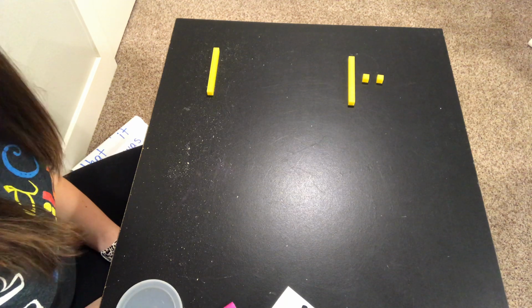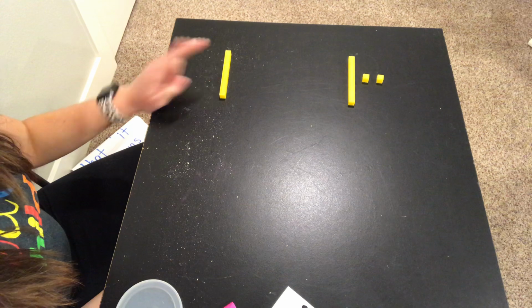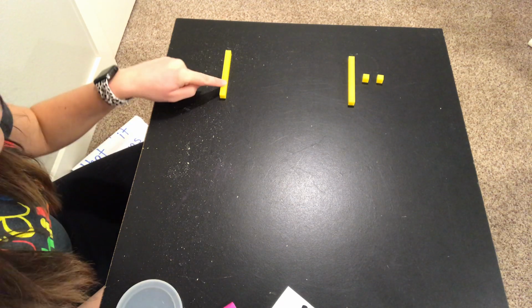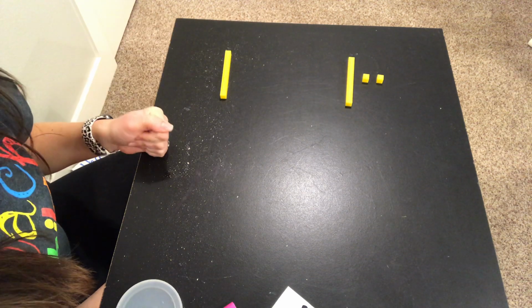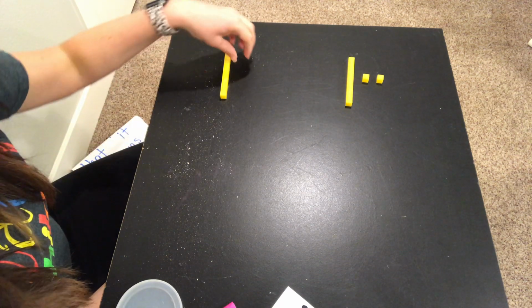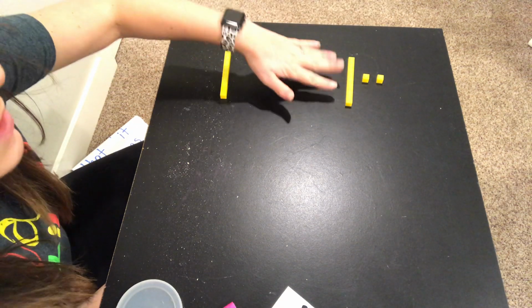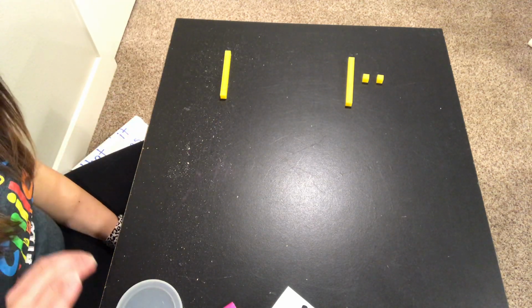Okay, so when I'm comparing these numbers here, which one is greatest? Well, they both have one 10, so I need to look at the ones. 10 doesn't have any ones, and 12 has two ones. So this number is going to be the greatest because it has more ones than 10.